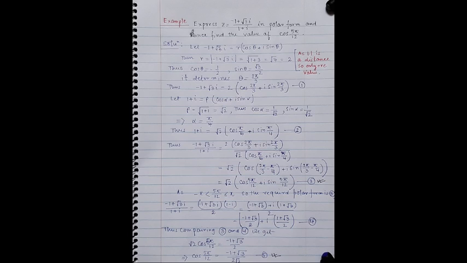That's how you will be practicing solving the problems, because that is going to come in the examination. So that's all for today.